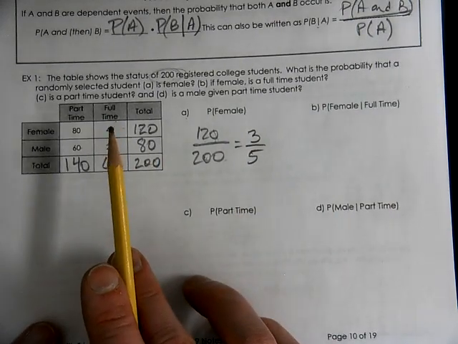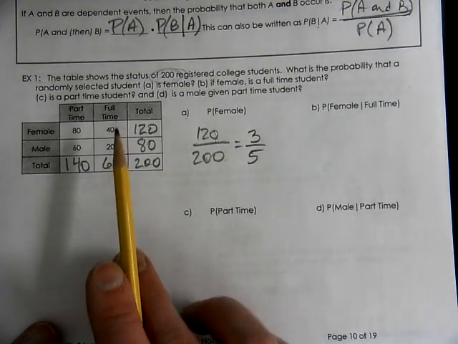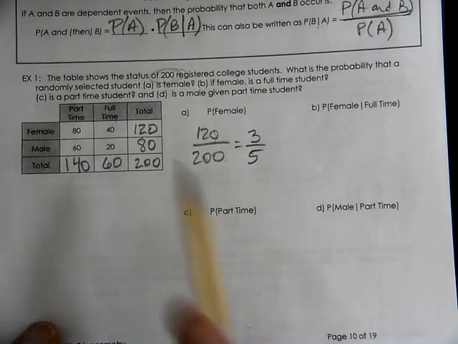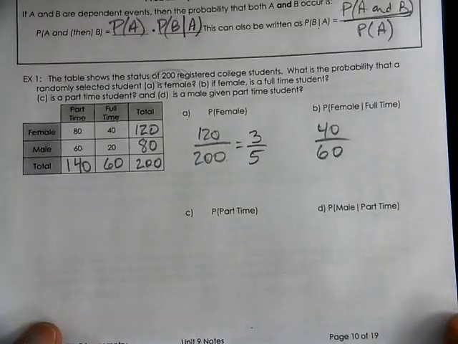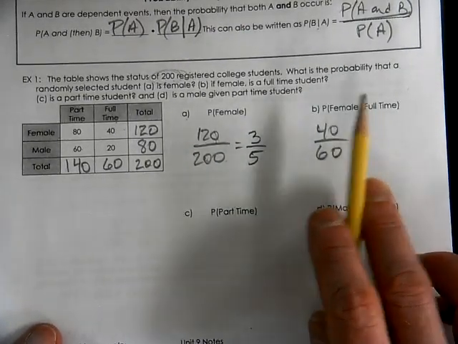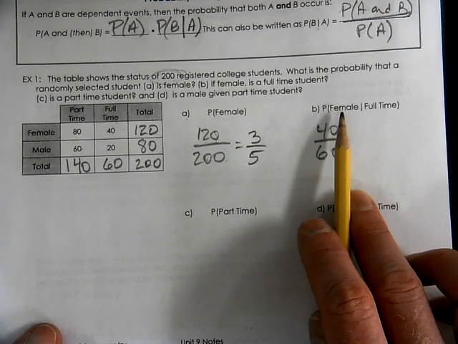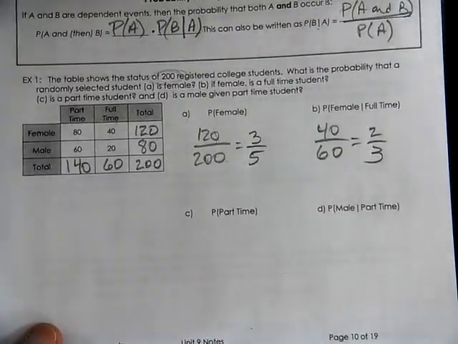So the drawer that has full-time students, those are the only ones we're looking at. We want the probability of a female. Well, there's 40 females out of the 60 possible full-time. Given you're only looking at full-time students, what's the probability of a female? And that would reduce to 2/3.